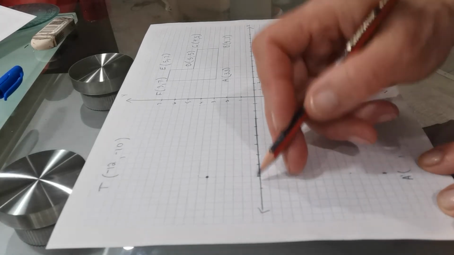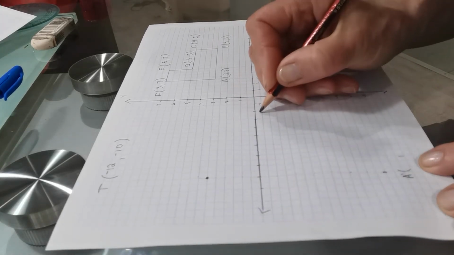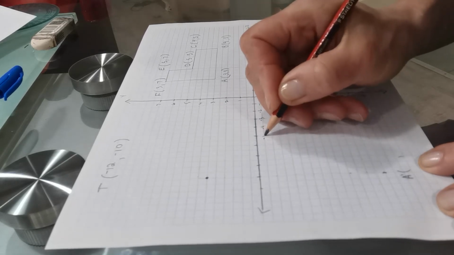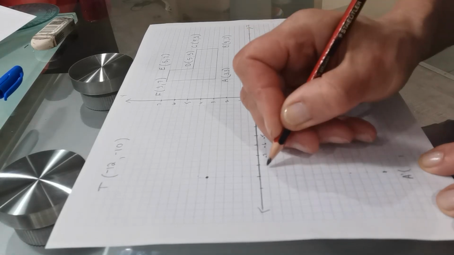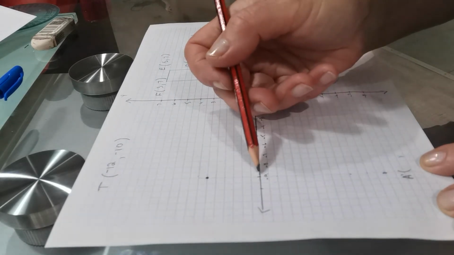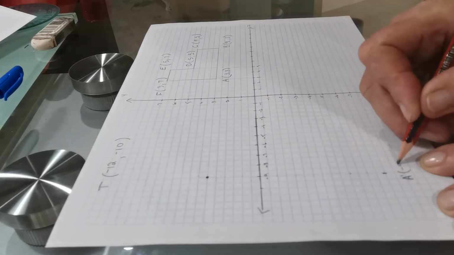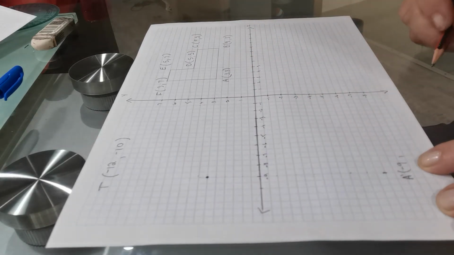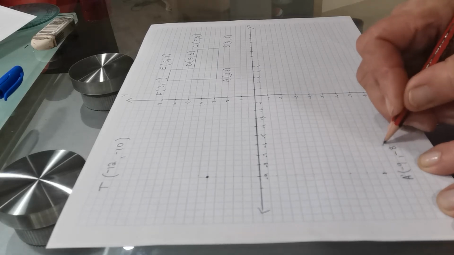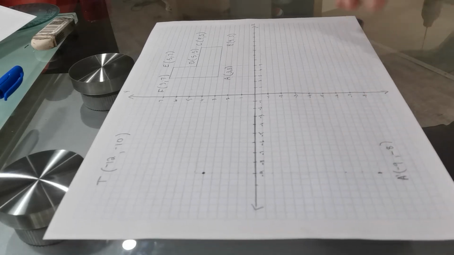Okay, and we're way down here in the negatives too. So -1, -2, -3, -4, -5, -6, -7, -8, -9. So the x coordinate is -9 and the y coordinate is -8. Okay, so that is the coordinate of A.